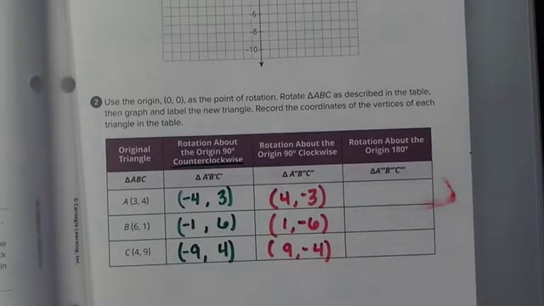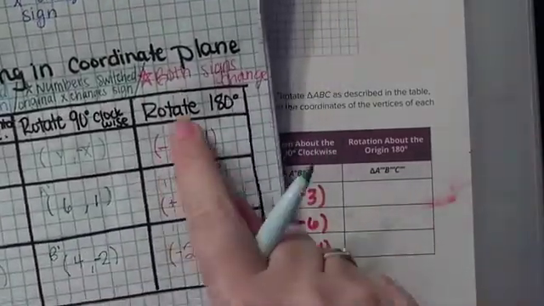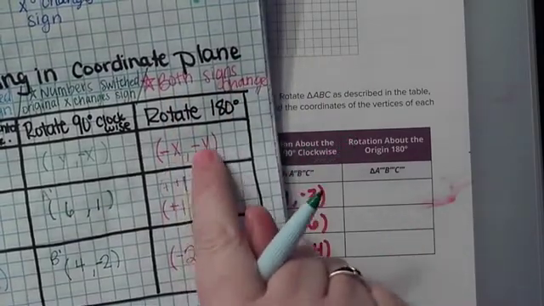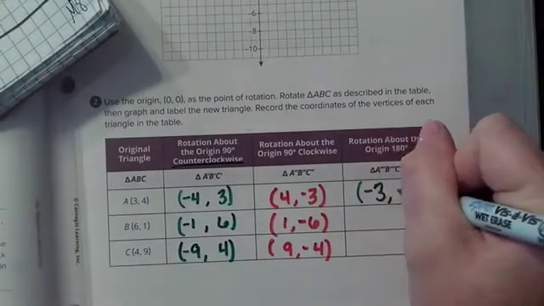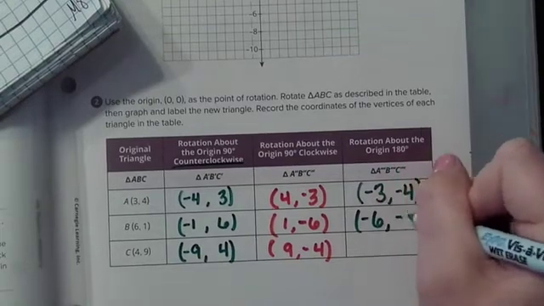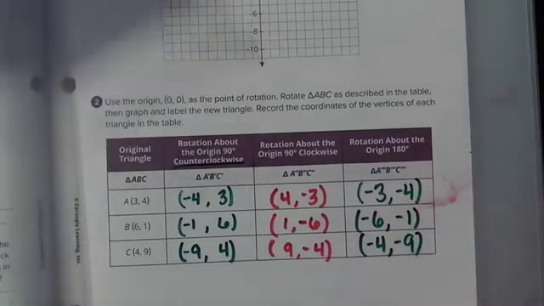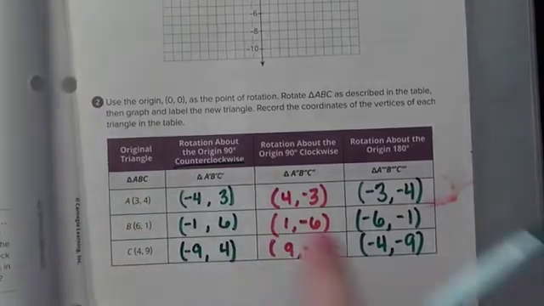All right. The last one, the one that we did the very first, which is rotate 180 degrees. Look at the note at the top. It just says both signs change. So we're not changing the order, you just change both signs. So it would be negative 3, negative 4, negative 6, negative 1, and negative 4, negative 9. So again, the only thing that's changing on that one is all of the signs change. If any of these originals were negative, they would change to positive.